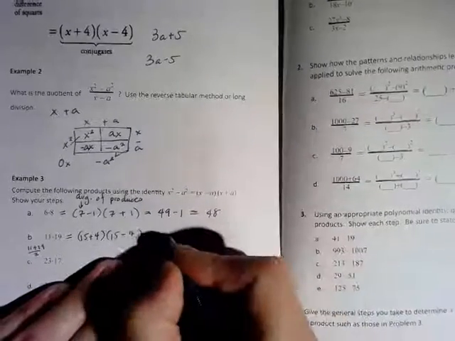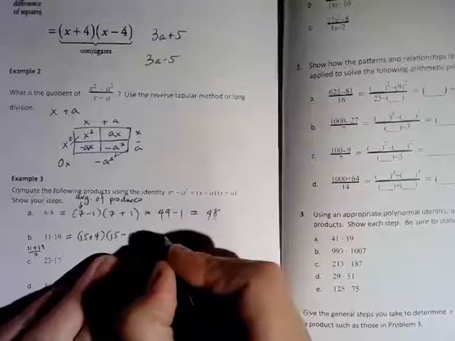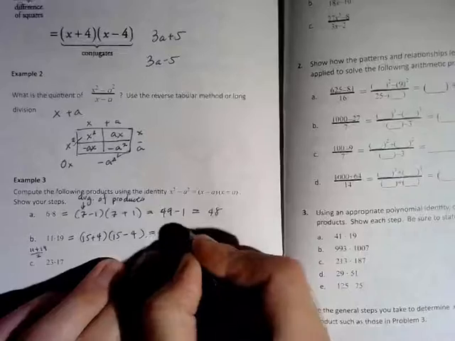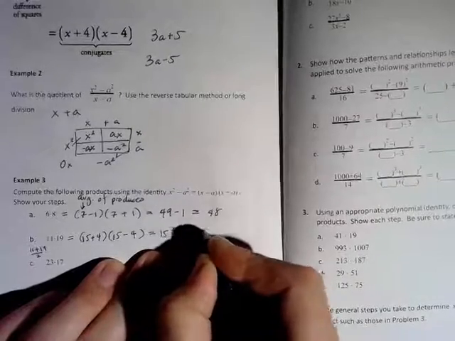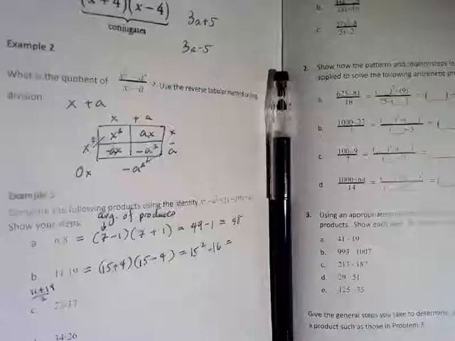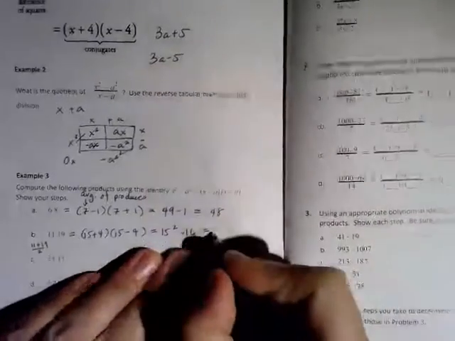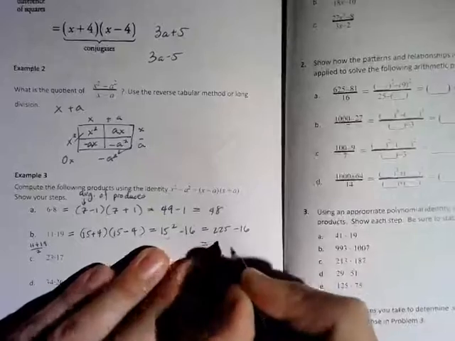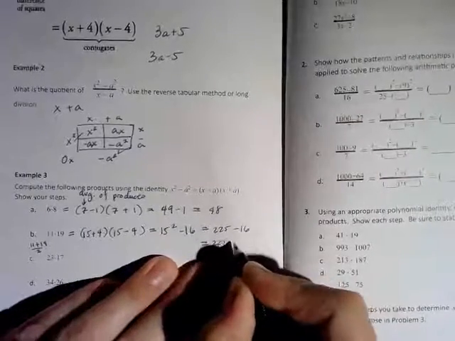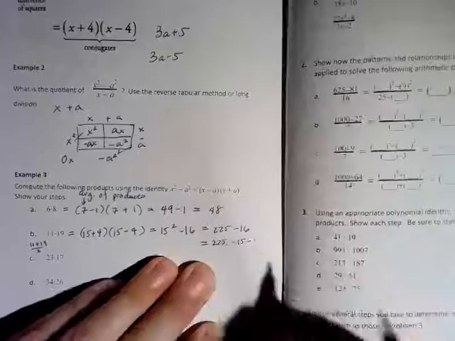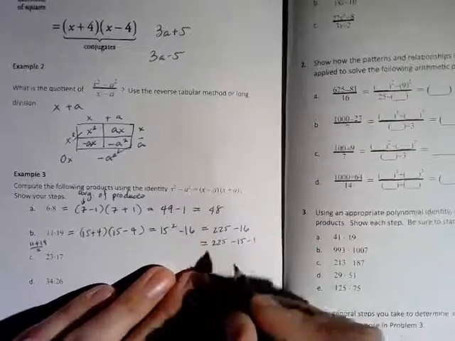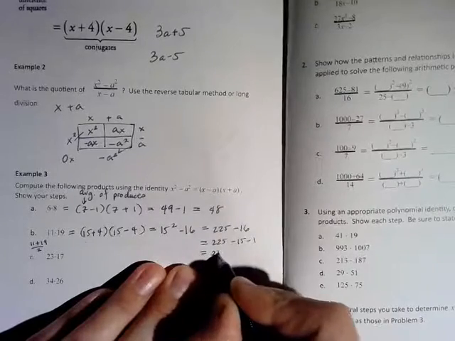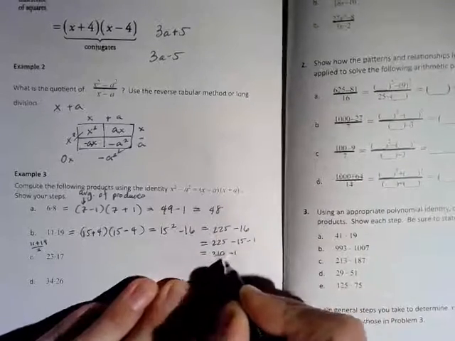So therefore, to compute 11 times 19, I would have 15 squared minus 4 squared, or 16. Now what that is, well, since 15 squared is 225, it's 225 minus 16, or since it's close enough to 225 minus 15 minus 1, because I hate carrying, that right there is going to be, let's see, 210 minus 1, or 209.